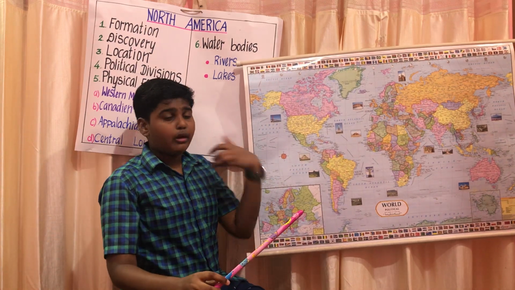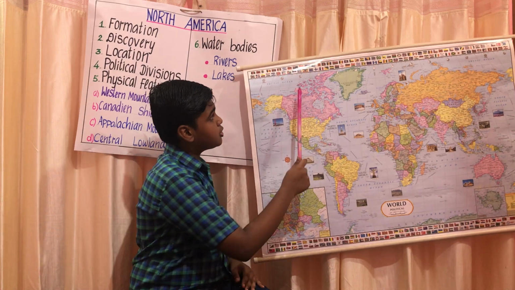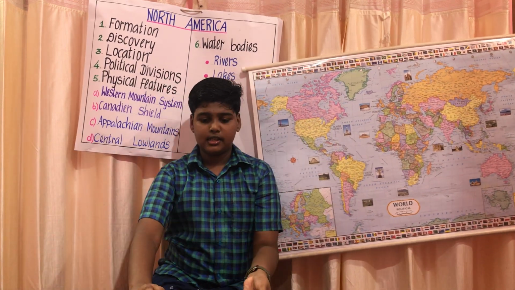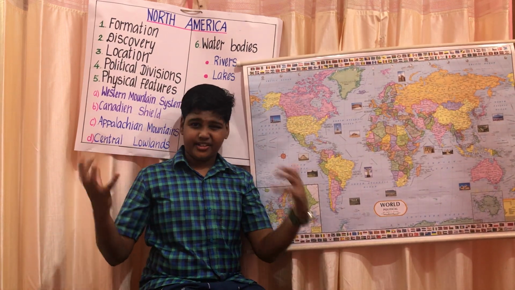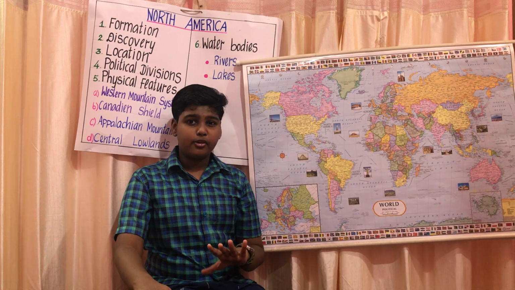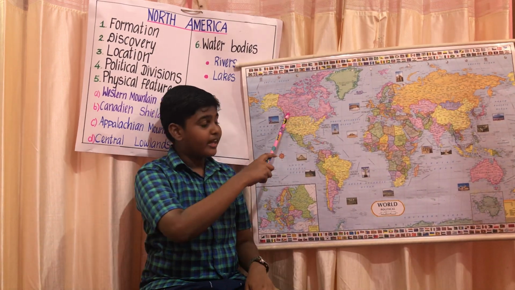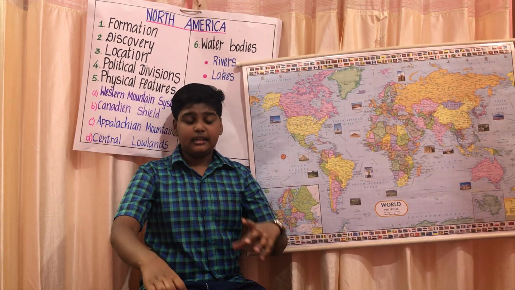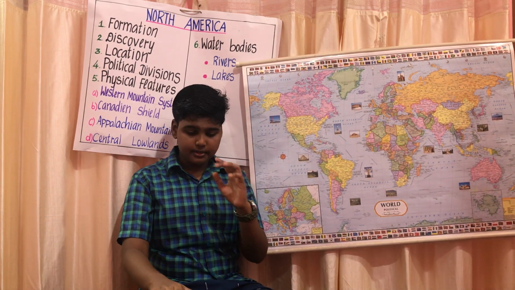While the northward part slopes to the Arctic Ocean. So the southern part of the central lowland is drained by many great rivers like the Mississippi, Missouri. It's the longest river of North America, and the longest river of Canada is Mackenzie, right? So this Mississippi, Missouri forms the largest river system of North America.